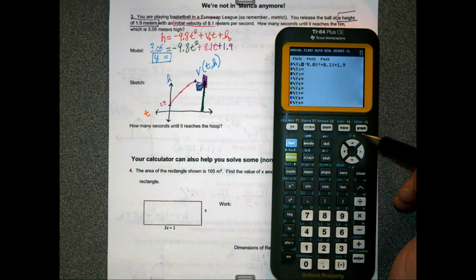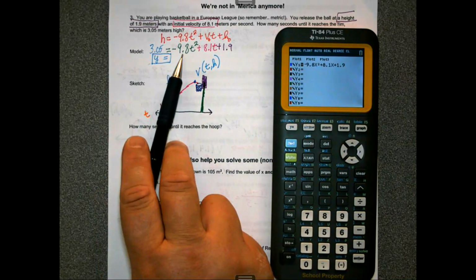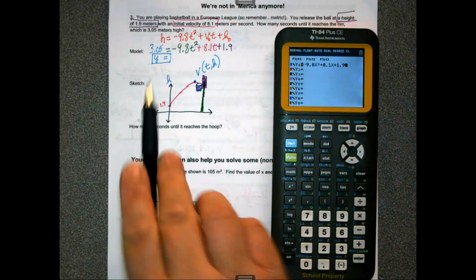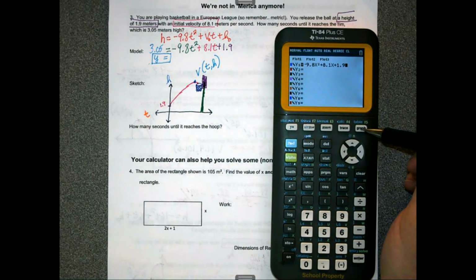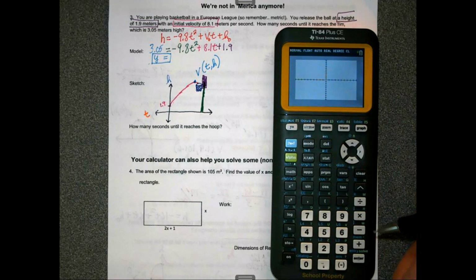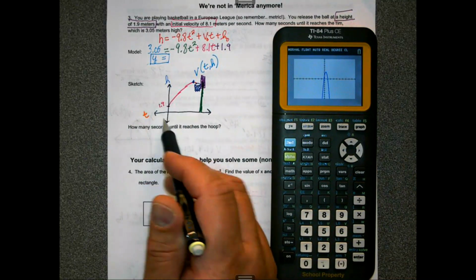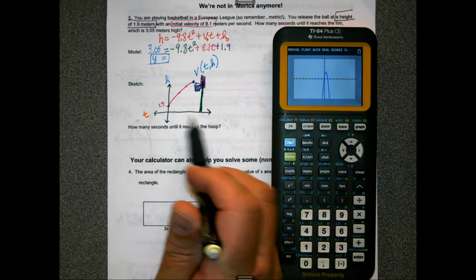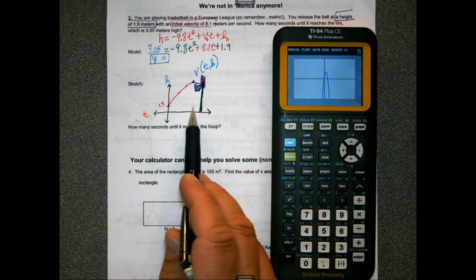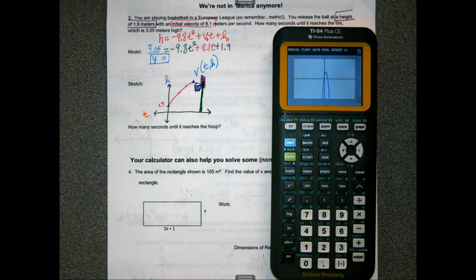Then I'm going to graph it. And I should get an opening downward parabola, right? Because of the minus sign there. So I'm going to hit graph. And there's my parabola. Now, I want to focus mostly on this first quadrant because that's where the action's happening in my word problem, right?